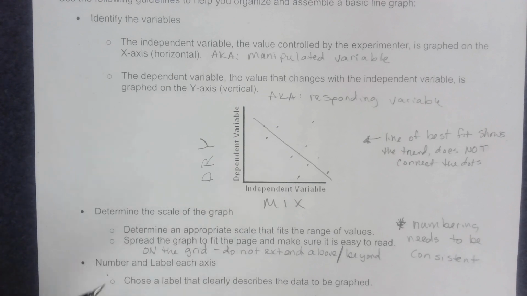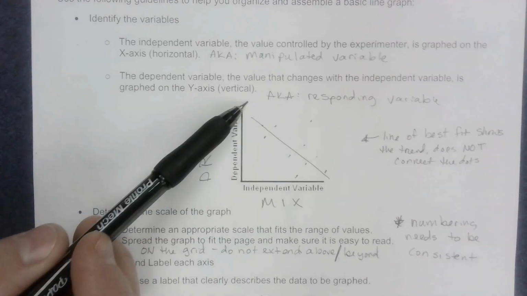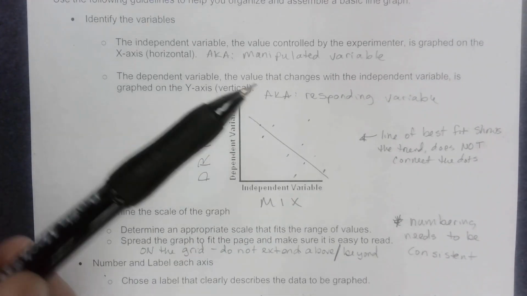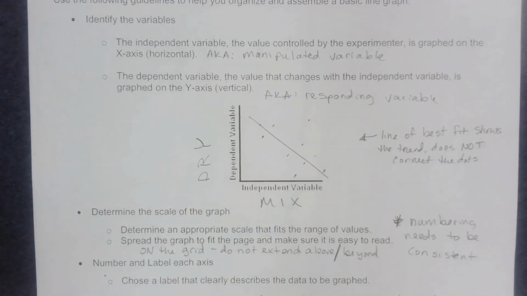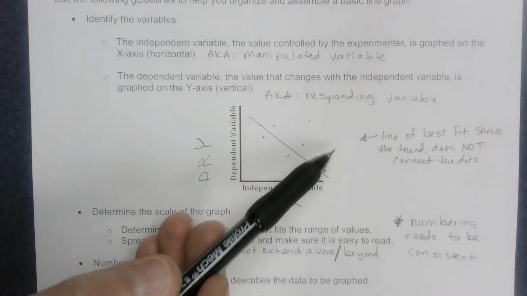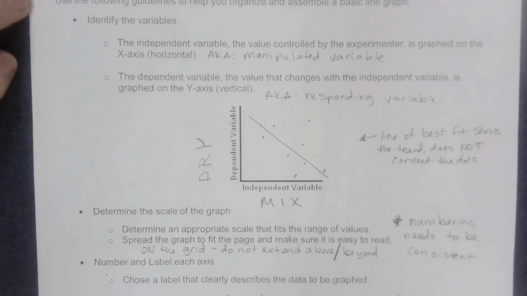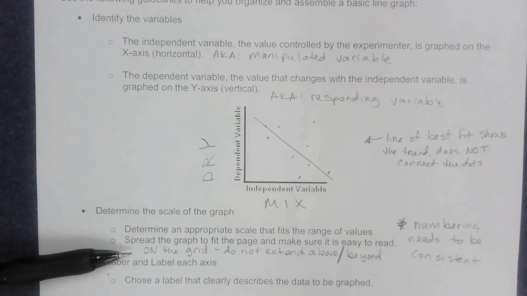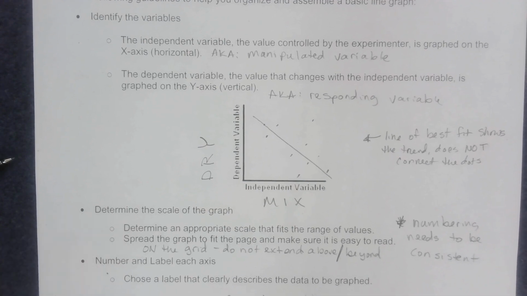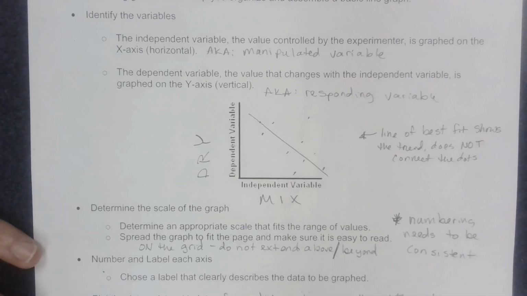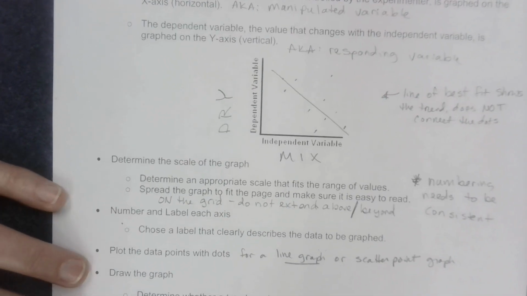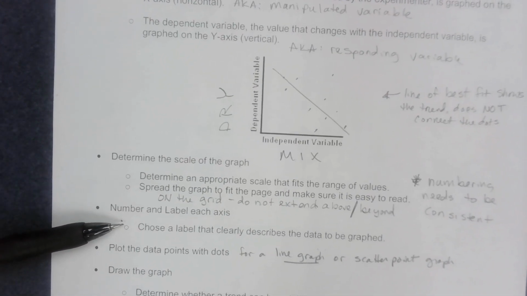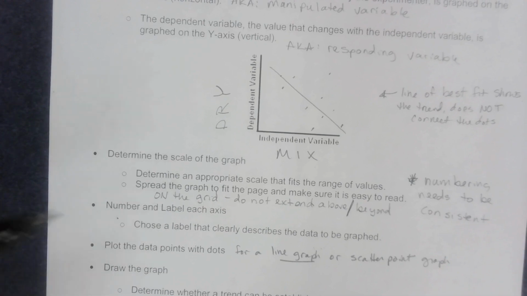I don't like the word page because you have to make sure that everything stays on the grid. You can't take your grid graph and then draw in extra lines above or beyond. You can't do that. Everything has to be on the grid, on the graph that's provided to you. So do not extend above or beyond on the piece of paper. Make sure it fits the graph. Number and label each axis. You need to make sure that you label each axis. We need to know what those numbers are.